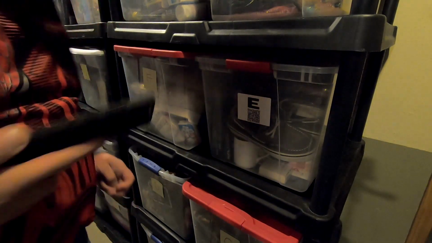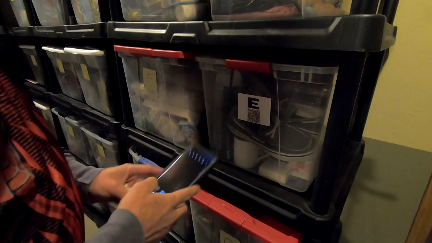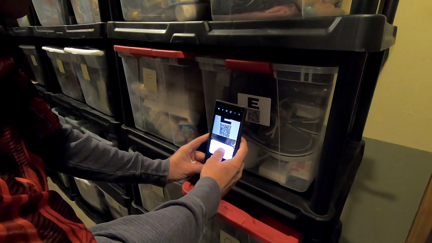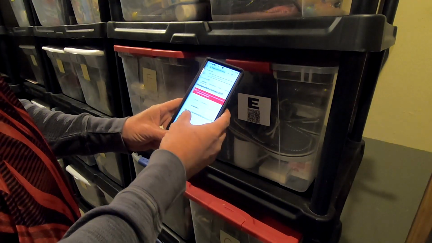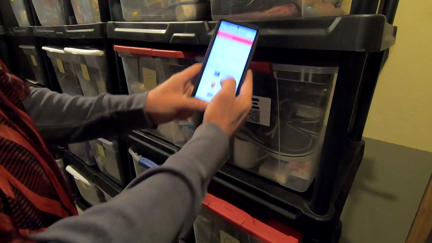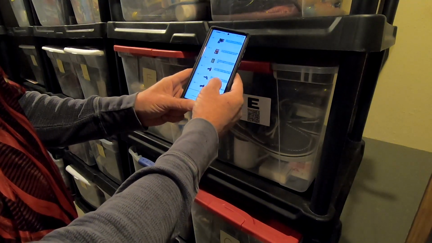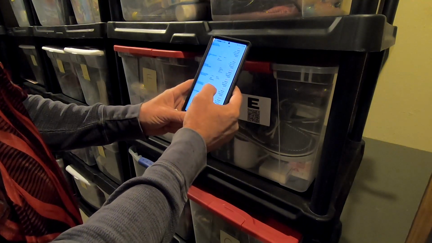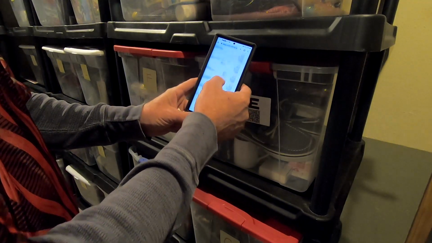Okay. Now when I come to doing my inventory, I can come in here, scan that QR code, and it shows me everything that should be in this bin. And there's a pair of the shoes. And if you notice, it's all got bin E on it.